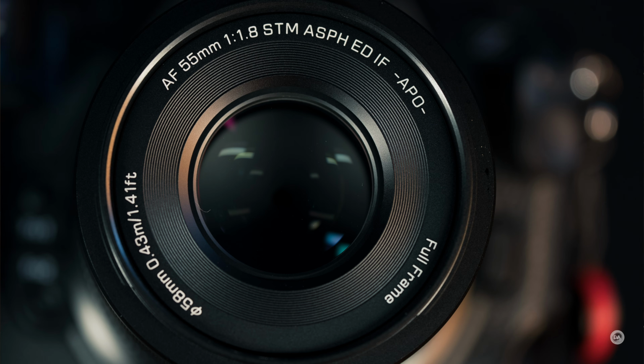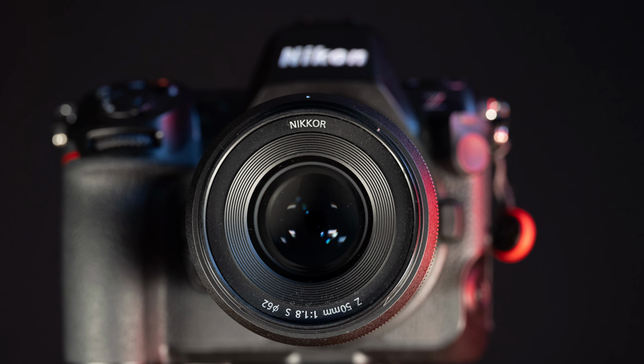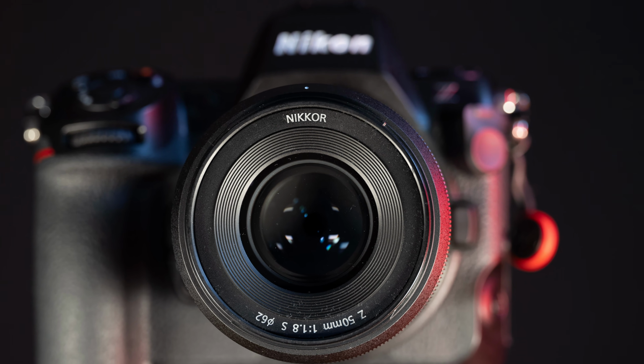Another neutral difference here is that the Viltrox has a 58mm filter thread and the Nikkor lens has a 62mm thread. I don't know that that's necessarily a win for one or the other. I mean, those filters are going to price out roughly similar, and maybe if you have lenses that share the 62mm, that's an advantage. If you have lenses that share the 58mm, that's an advantage there. So we'll just call that a draw at that point.